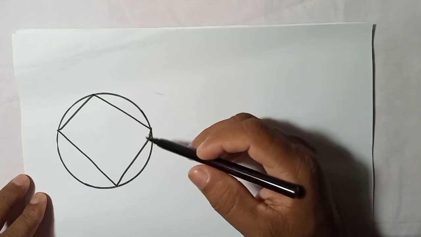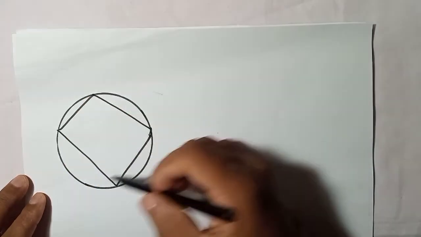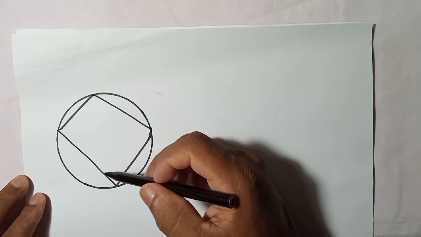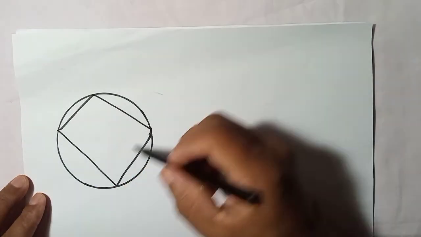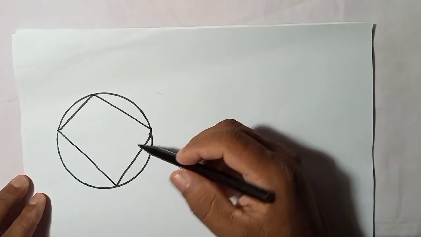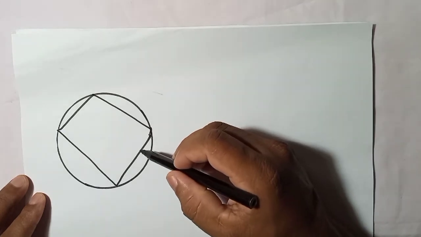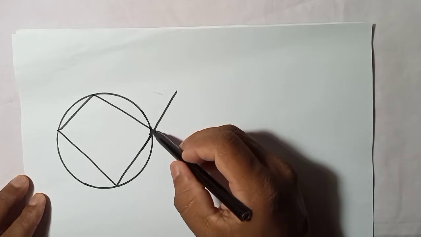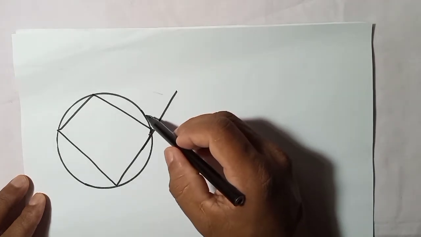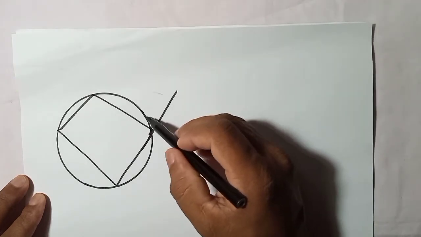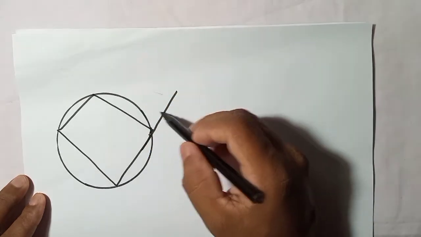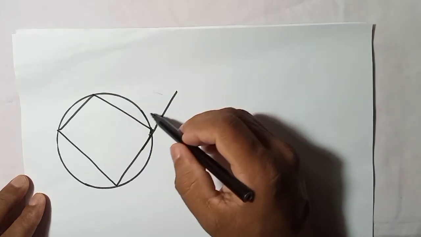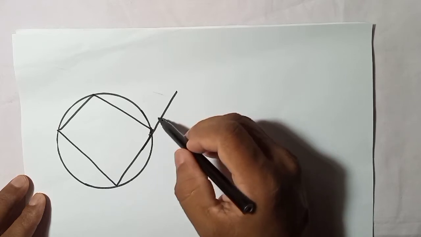As I told you, you have to check whether this is a cyclic quadrilateral, otherwise it will not apply. In this cyclic quadrilateral, I will extend this side, and I will extend this side. Now, think very carefully about this angle, this curved line with this line. This is not the exterior angle, this is not even an angle, right?